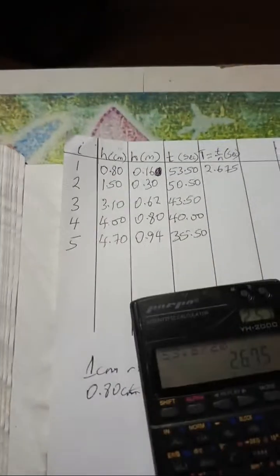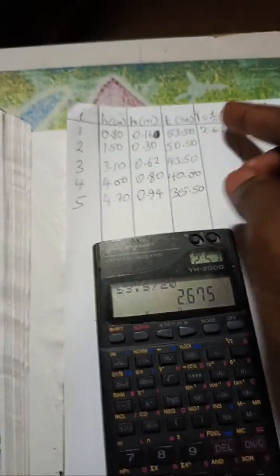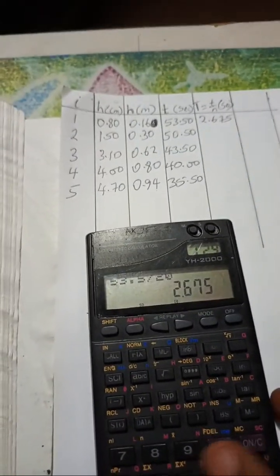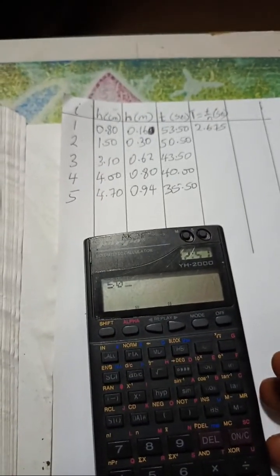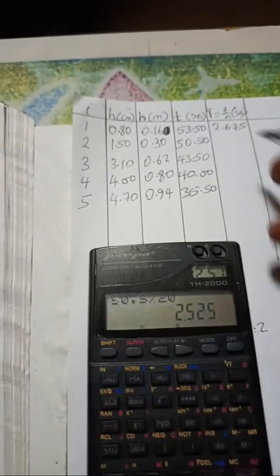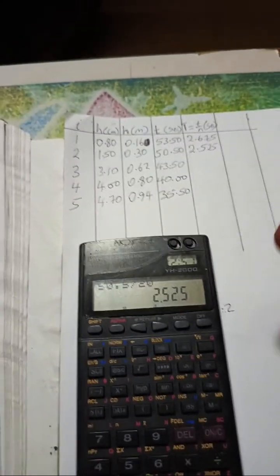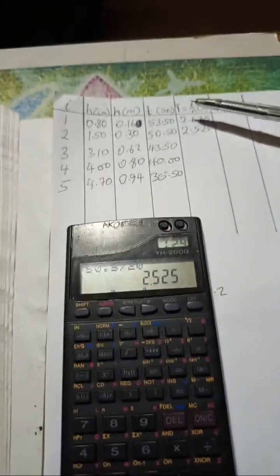So everything here, we have to divide by 20. We have to divide everything by 20. So we have done this, divided by 20. Mind you, it will be 3 decimal places. We also say 50.5 divided by 20. So that gives us 2.525. So that's how we do that one. I don't want to be wasting our time, so we do the same thing down like that. So let's go to another piece of information.